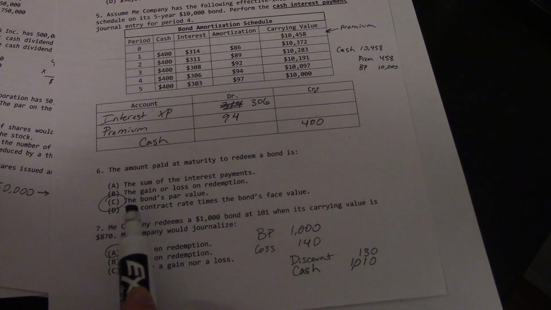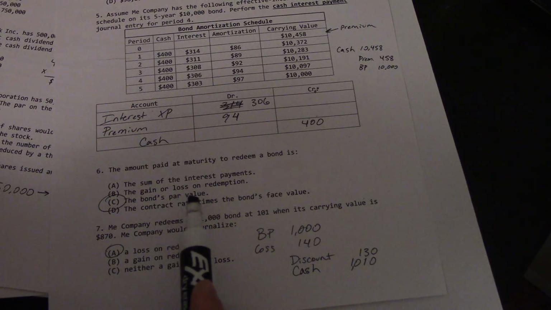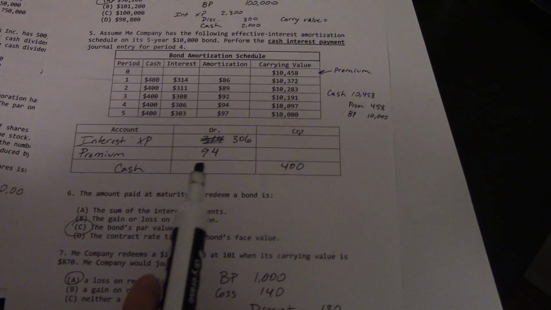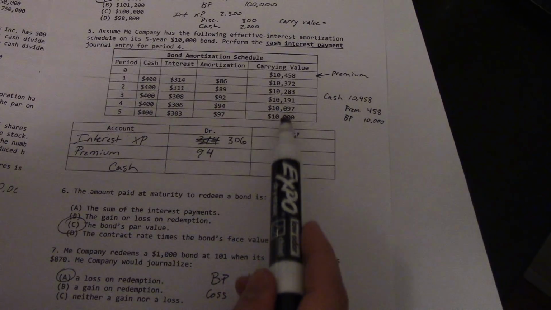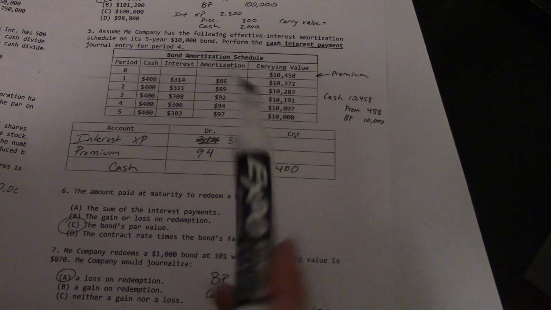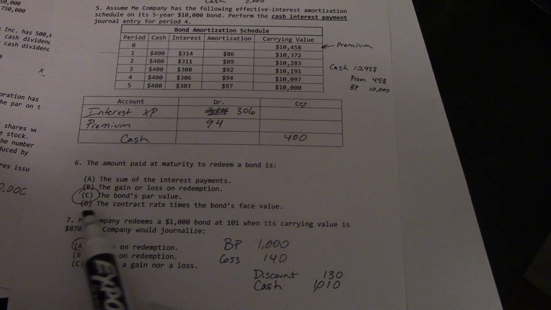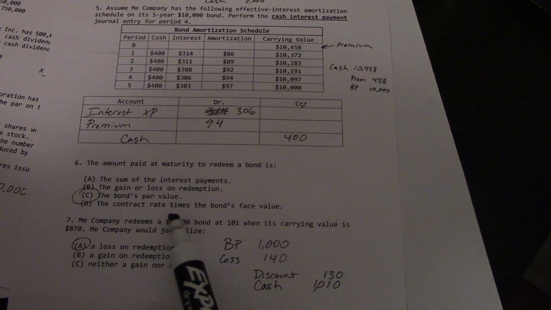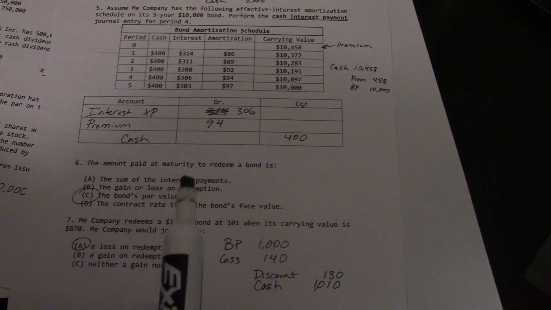So B is wrong. C, at the bond's par value, that is correct. We always redeem the bond at maturity for the face value, or the par value. And then letter D, the contract rate times the bond's face value. Incorrect.